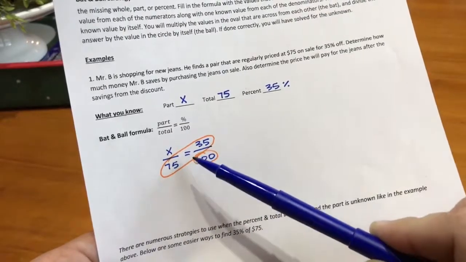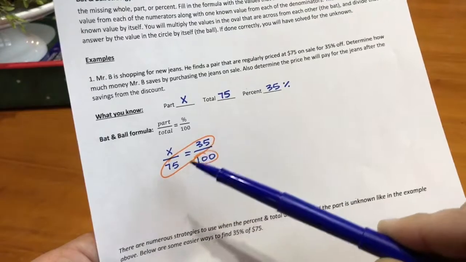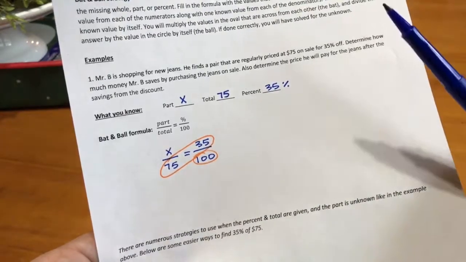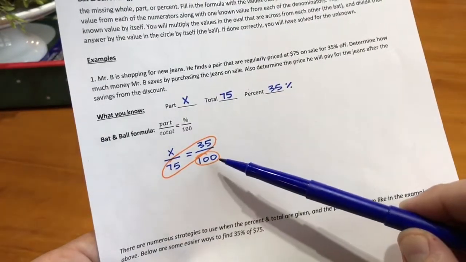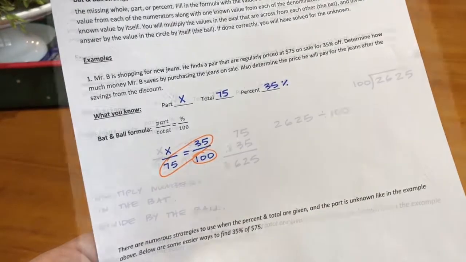From here, the strategy is very simple. You're going to multiply what's inside of the bat. So we're going to do 75 times 35 and get an answer. And we're going to take that answer and divide it by the ball. And it's as simple as that. And that will tell us what the missing value is.